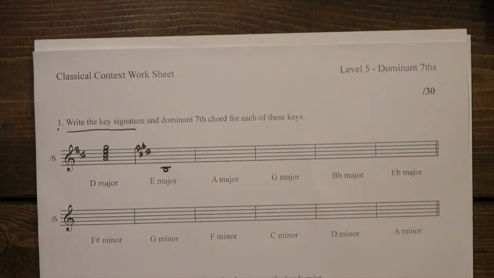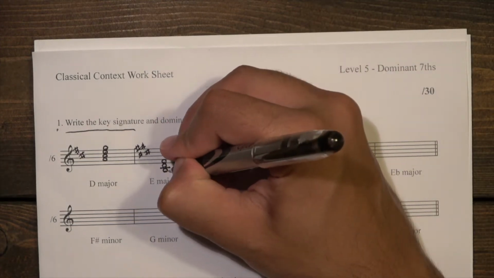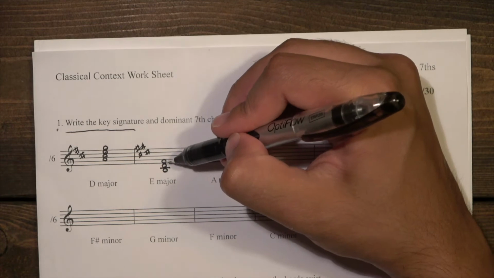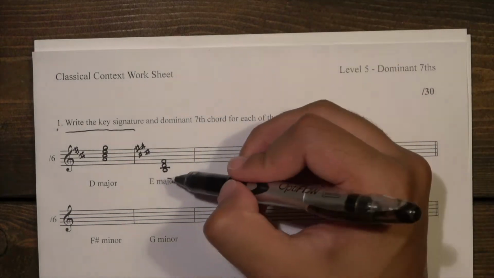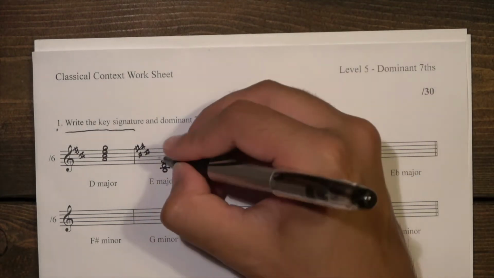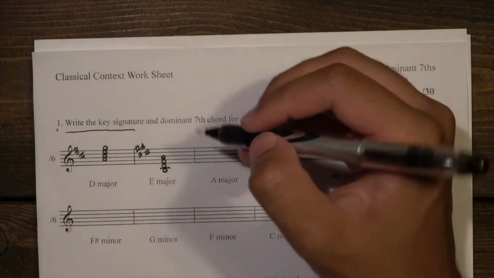Now step 2 is to write a major triad on top of that root. A B major triad consists of B, D sharp, and F sharp, which is taken care of for us by the key signature. And step 3 is to write a minor 7th above the note B. A minor 7th above the note B happens to be A natural. That's the right answer.